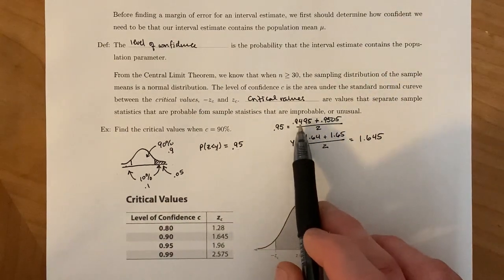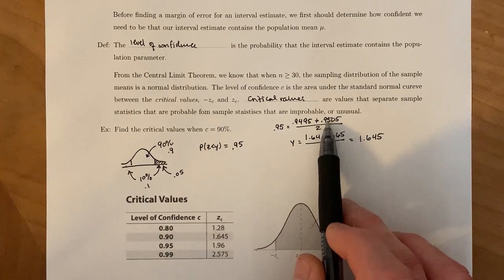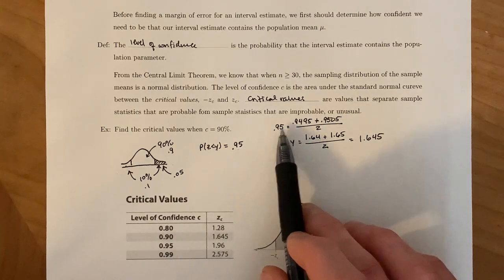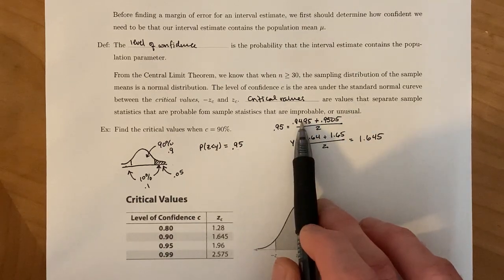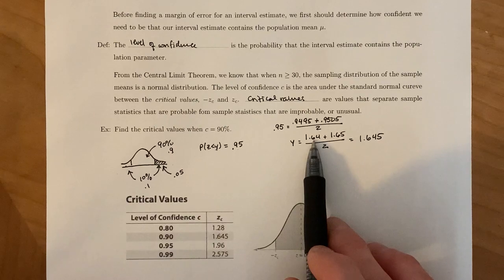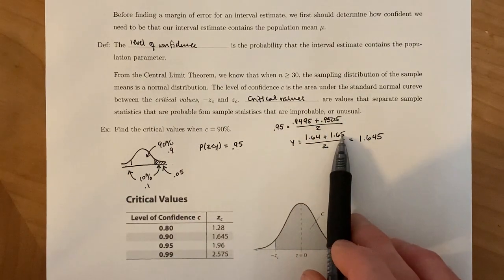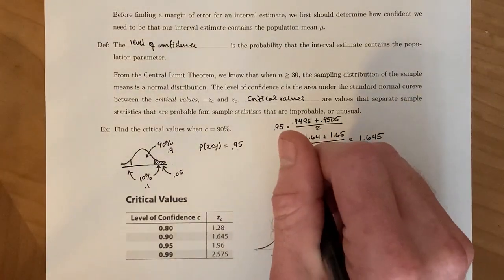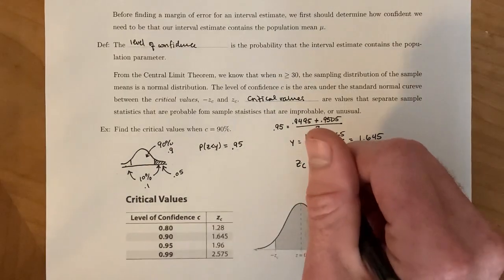And we found that it was right in between 0.9495 and 0.9505. So the value we wanted is exactly the average of those two values in our z-chart. This came from the 1.64 spot, and that came from the 1.65 spot. And so our z sub c, our critical value, is going to be 1.645.